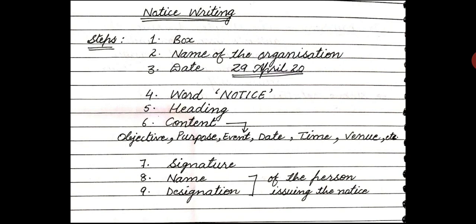Then comes the date. Remember, students, you are to write the date in this format only, as it is mentioned: 29th April 20. The date must be in digits, then the month should be in letters, and again the year must be in digits. You are not to underline the date. Here I have just underlined it to highlight it.